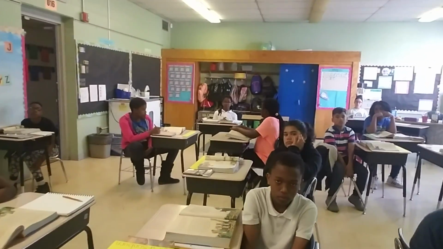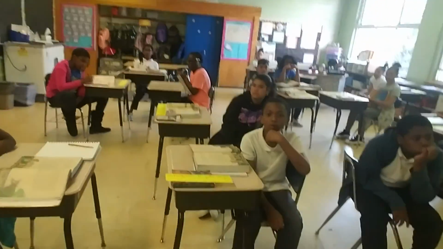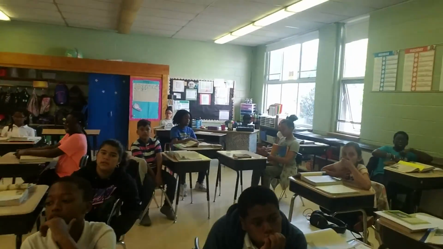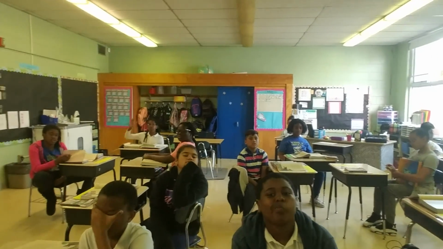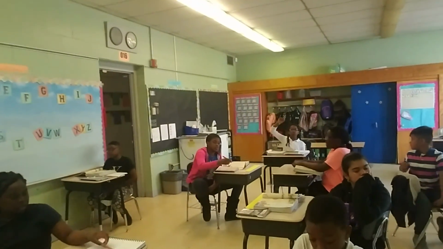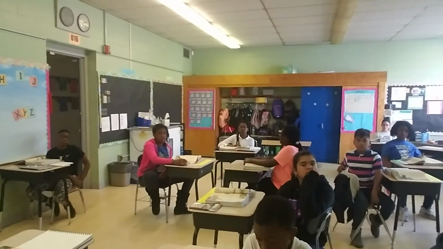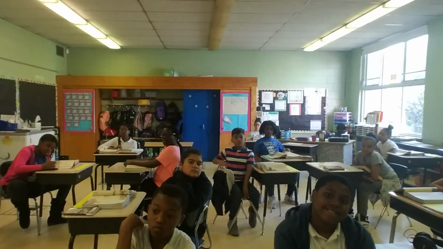Now, which way does it make sense for me to do this? Should I start all the way at the end of the book? No. Where should I start? Yeah, so I'm going to go from page to page. What can I use in the book to help me with my cause and effect? Yes? Cause and effect words. Okay, cause and effect words like the ones we just learned yesterday.